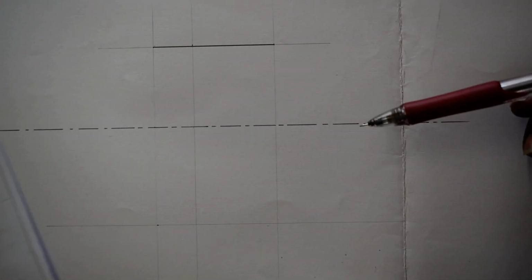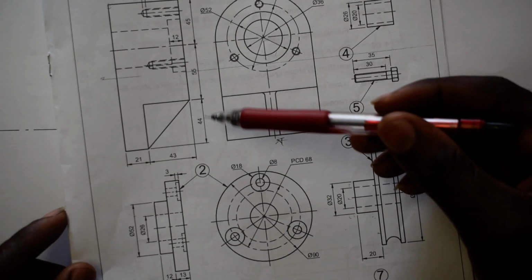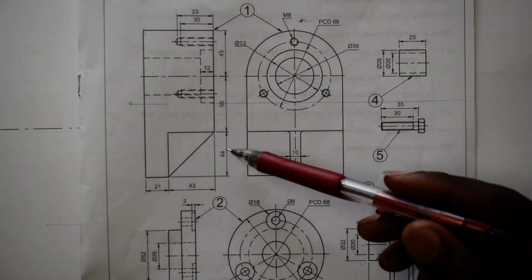You get it? So at 55, because from here till here is how much? It's 55. So from here going down, I see a dimension of 44. I can record it.